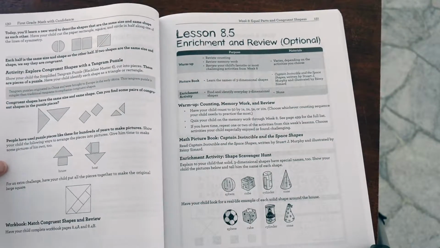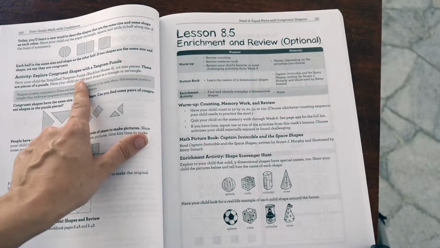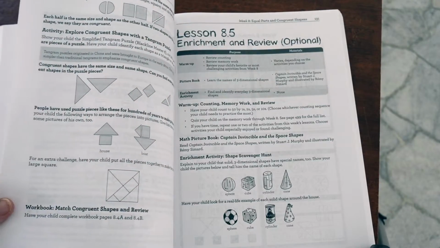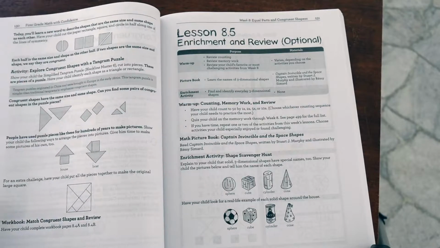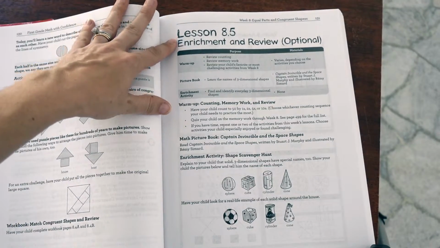Then another activity with a tangram puzzle, which it looks like she has a black line master in the back of the book for that. You could also probably use any tangram puzzles you might already have because you're a homeschooler, and homeschoolers tend to have random educational stuff like that.